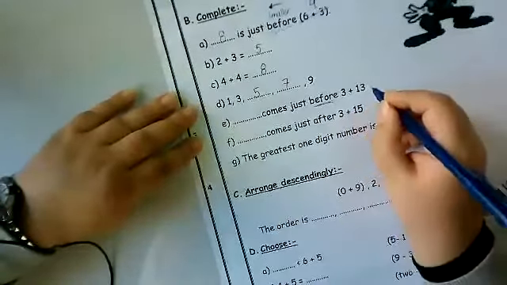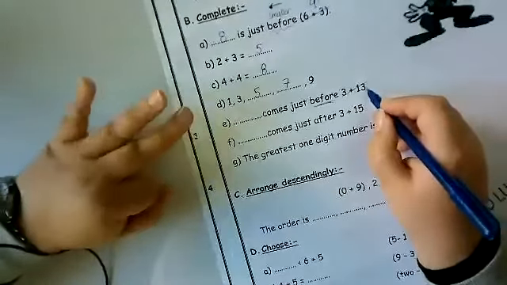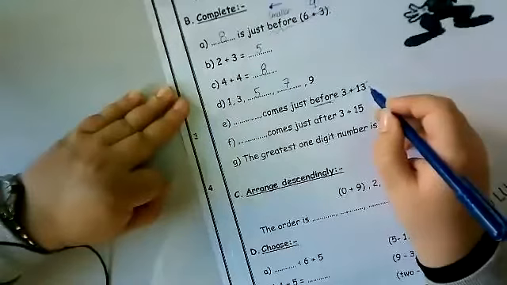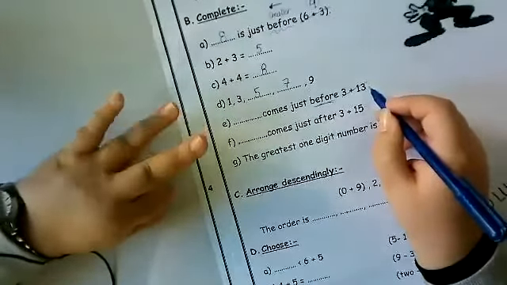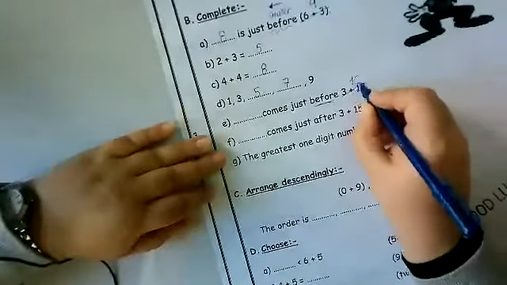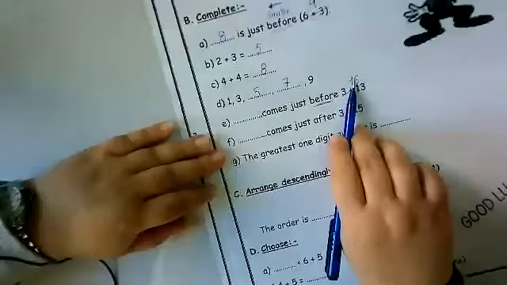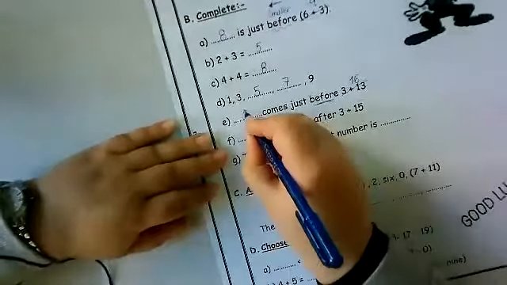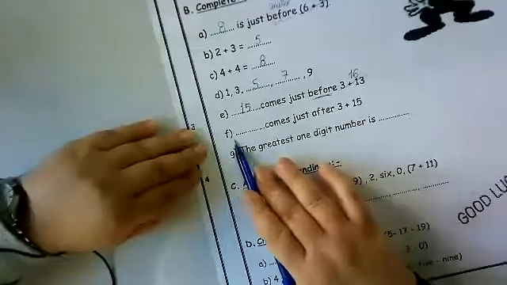3 plus 13. Keep 13 in your mind and 3 on your fingers, and count after the bigger in addition. After 13, 14, 15, 16. Write it above. Okay, what's just before 16? 15. Excellent, boys. Excellent.